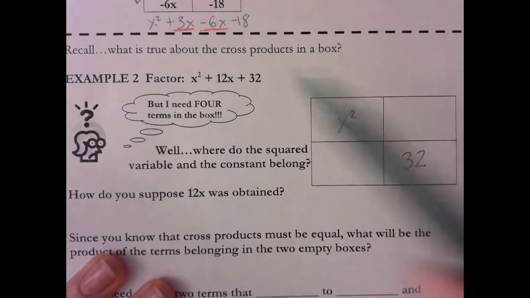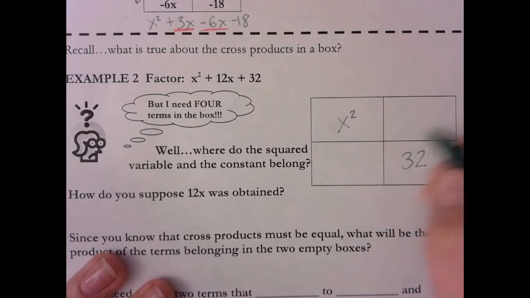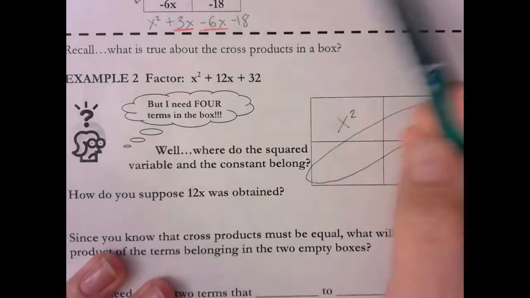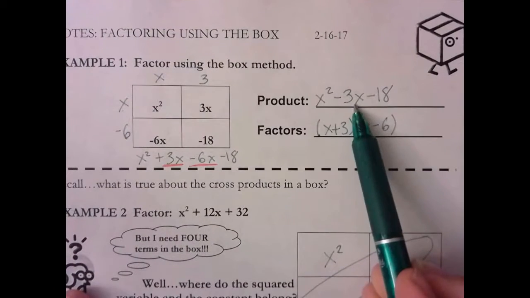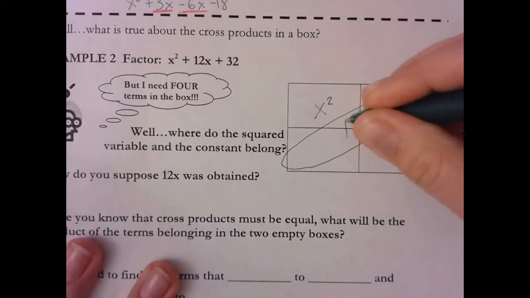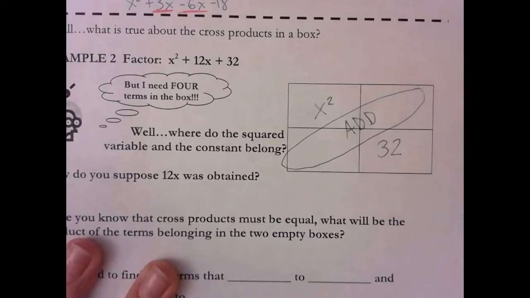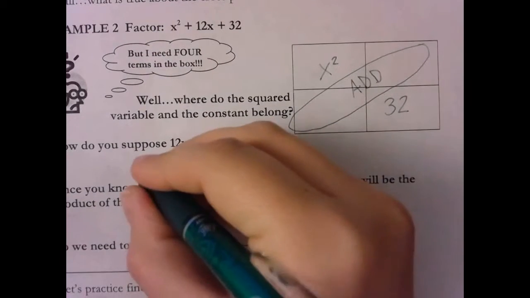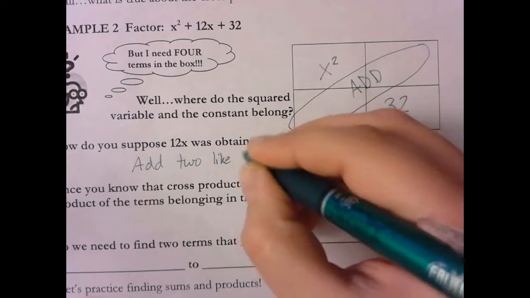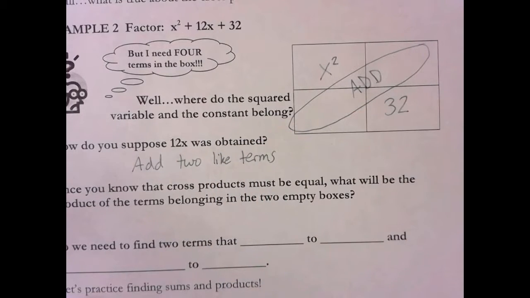How do you think we got 12x? Well, it makes sense that with these two boxes, just like here, we got negative 3x by adding these two boxes. So we need to add these two boxes to get 12x. So add the two like terms. That's how we got 12x.